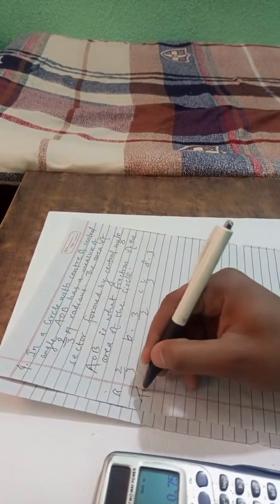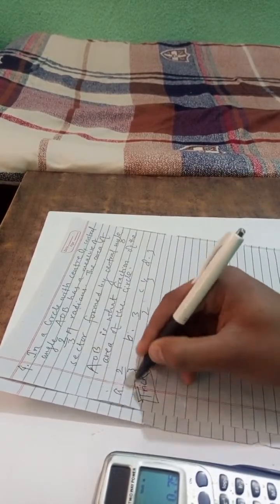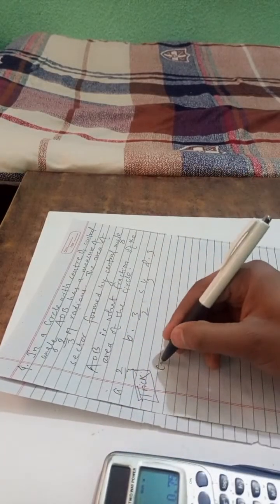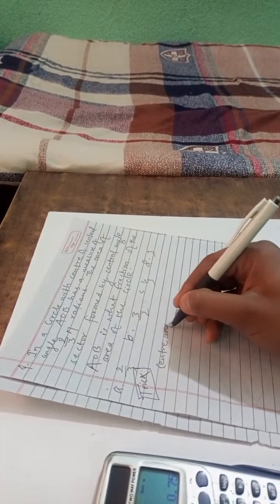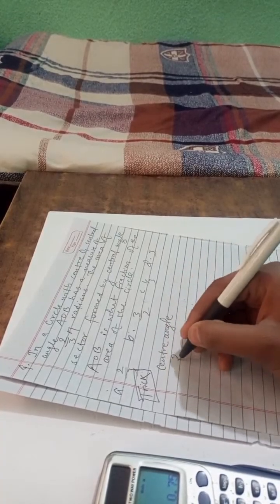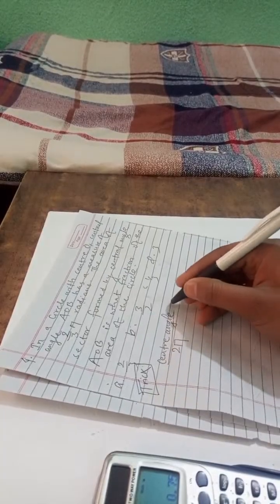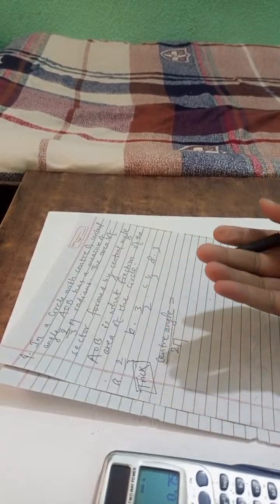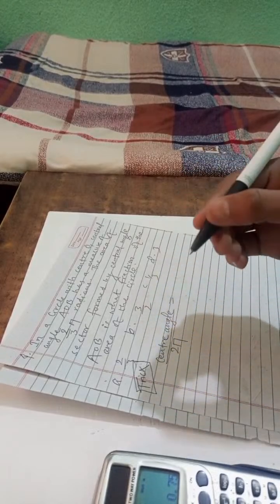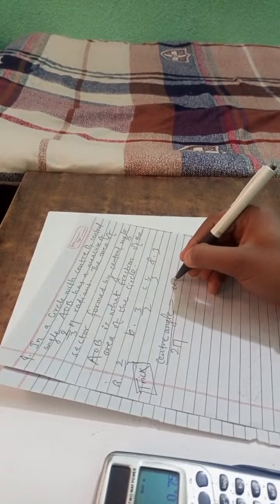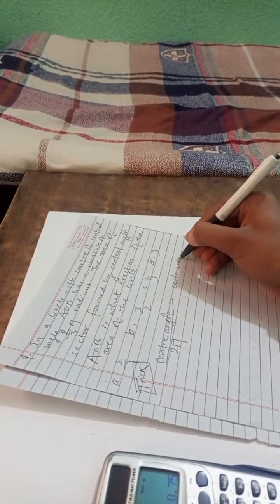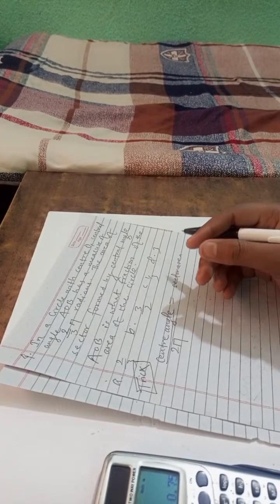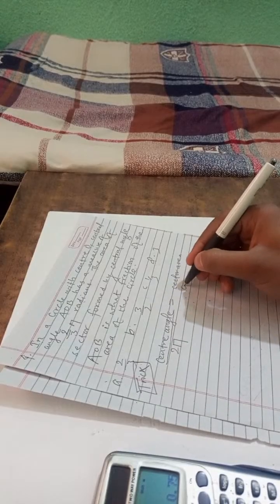We have a trick. The trick is that the central angle by 360 means 2 pi. 2 pi is equal to 360. For area, you have to apply the sector area by the circle's area.